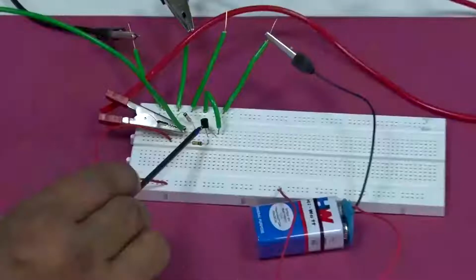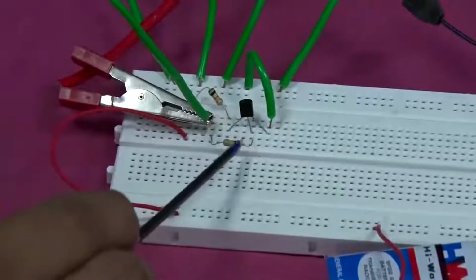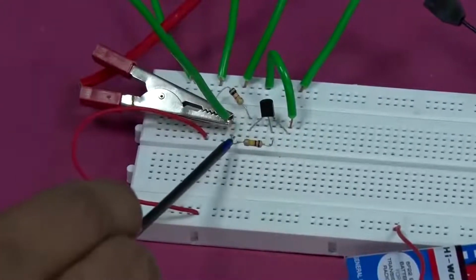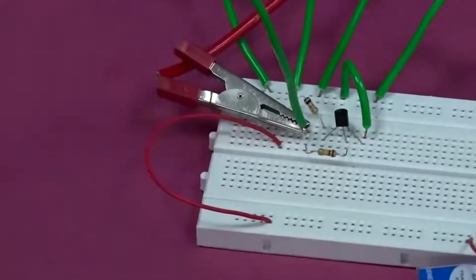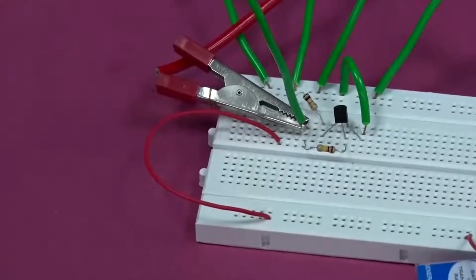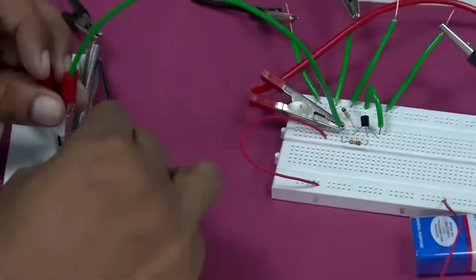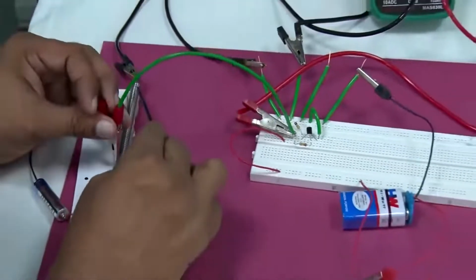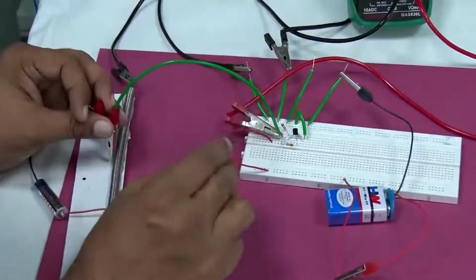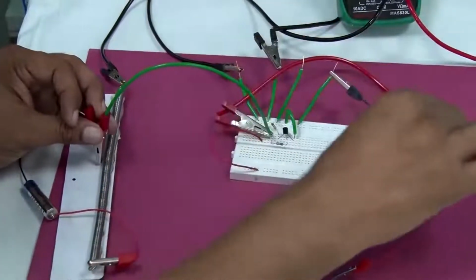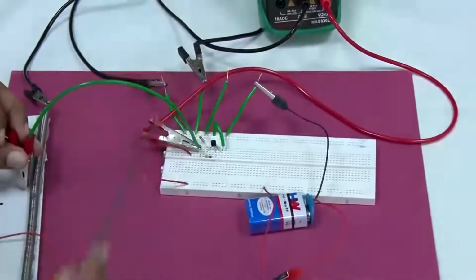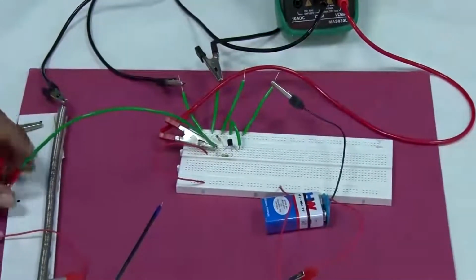Okay, fine. From the base it goes to 120 kilo ohm, and from the 120 kilo ohm it is going to the voltage, the variable base biasing voltage, that is being measured by this red wire, this clip here, and it is going into the multimeter. Okay. So, this is it.